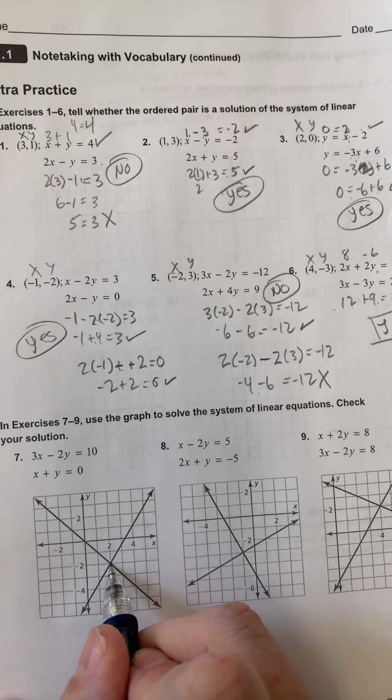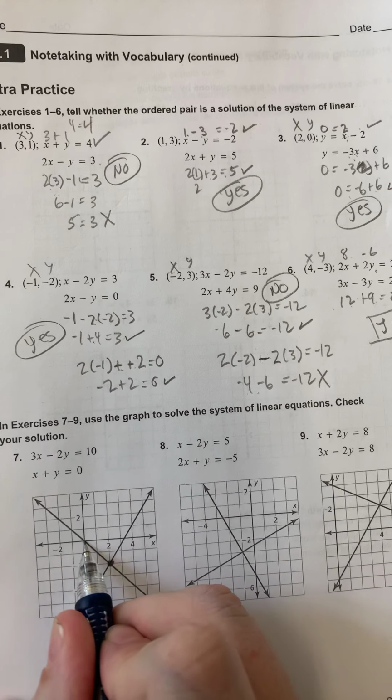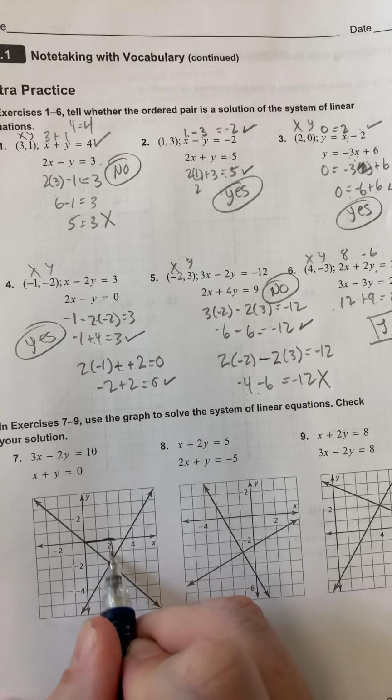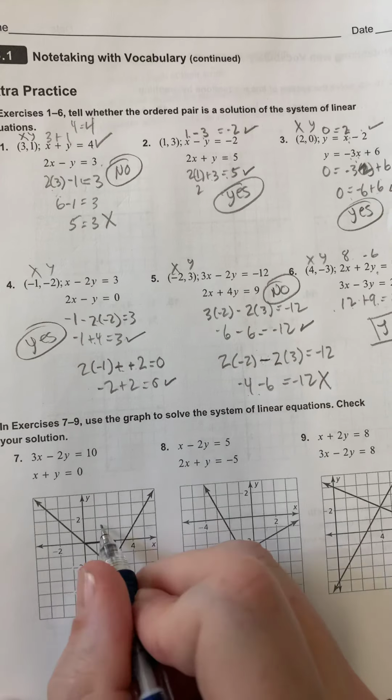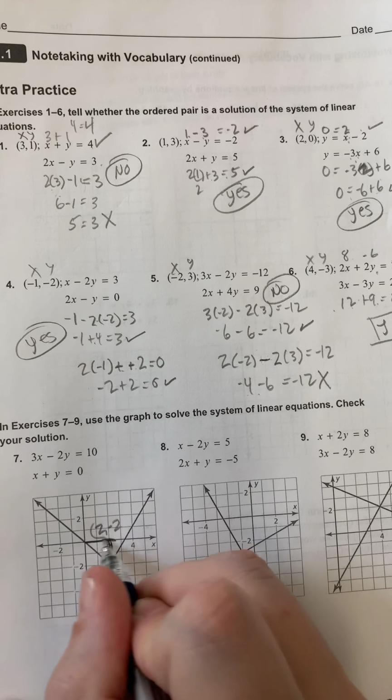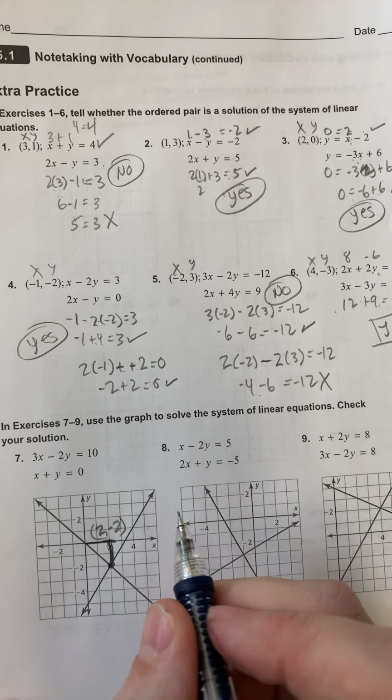Intersection. Right there. That's the solution. What is that ordered pair? That's what I'm looking for. To the right 2, down 2. 2, negative 2. And you're always going to want to check this.